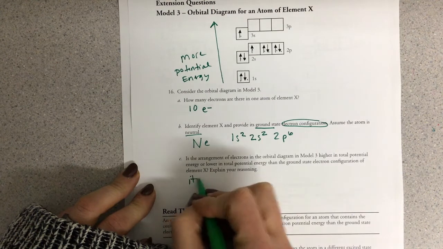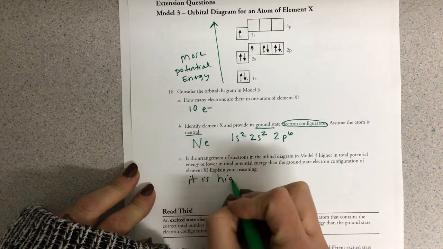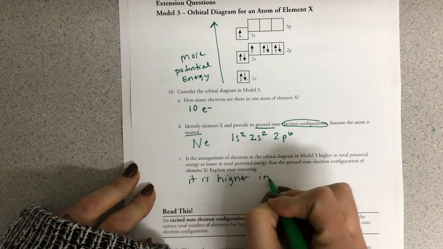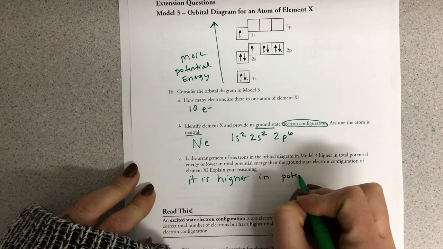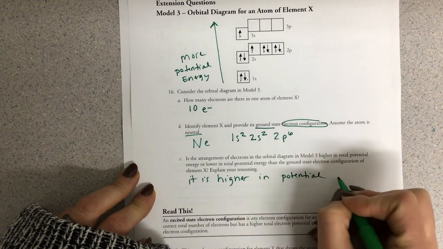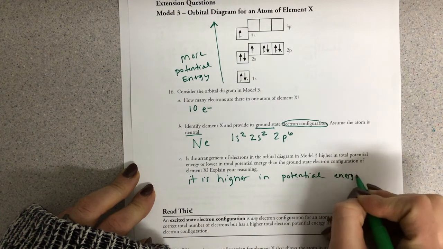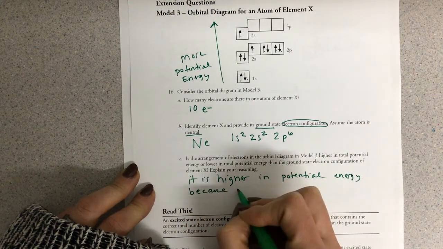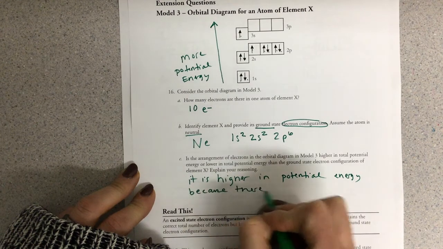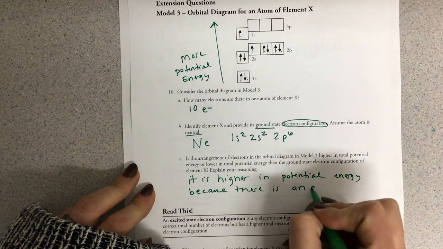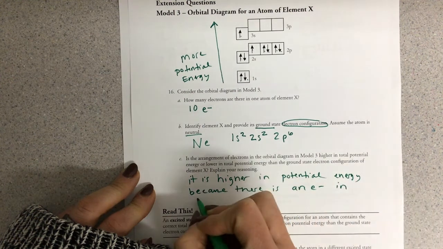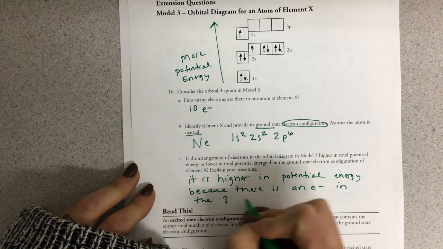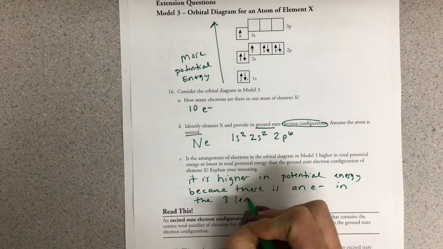So it is higher in potential energy because there is an electron in the third level, right?